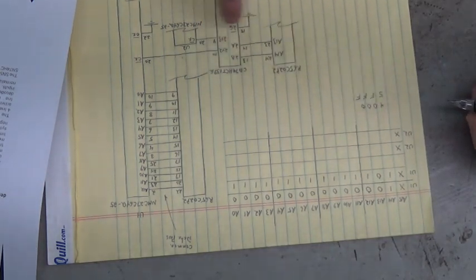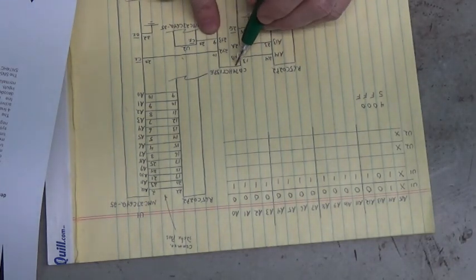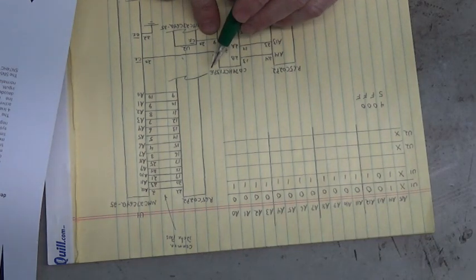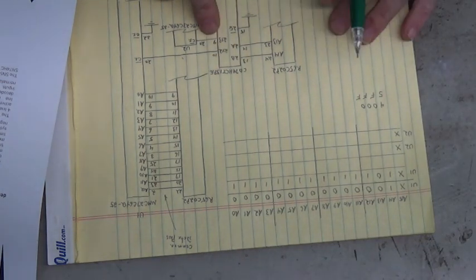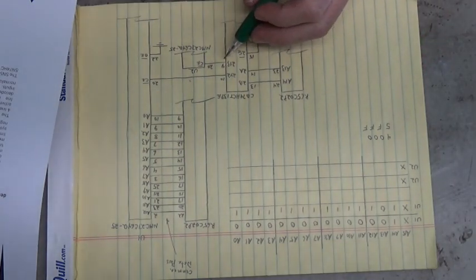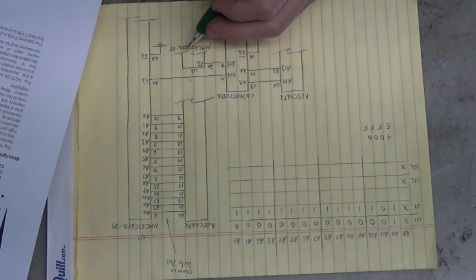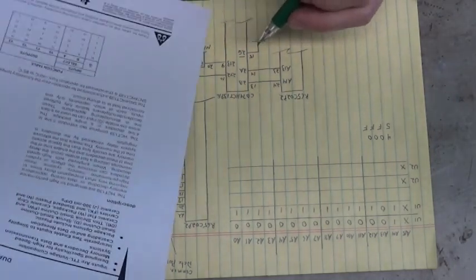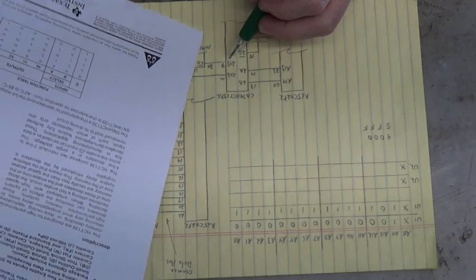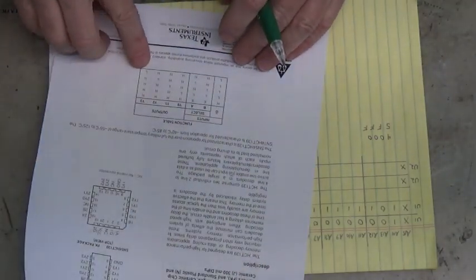Now let's do U2. What makes the chip enable on U2 go low? It's connected to the CD74HCT139E on pin 9. Let's move this up a little bit right here so you can see it. What makes pin 9 go low to activate that chip enable on that EPROM right there? That's 2Y3 on pin 9. Here's Y3.